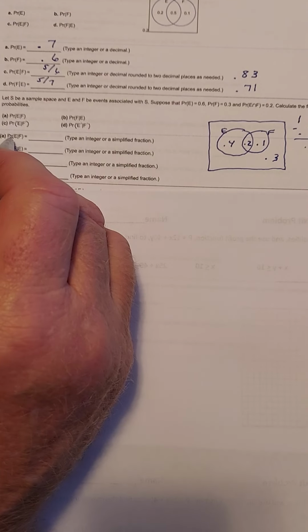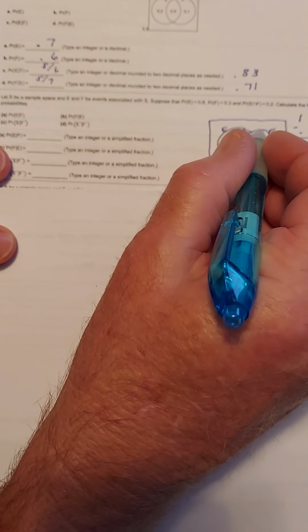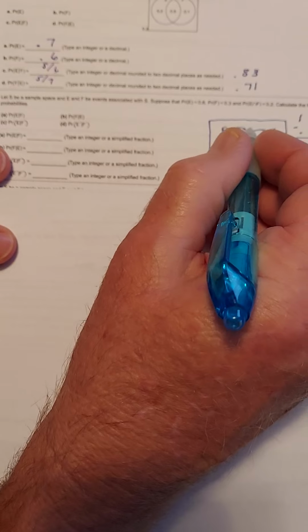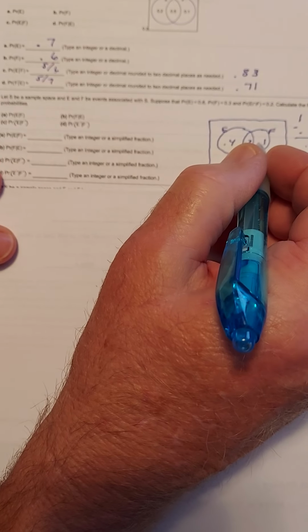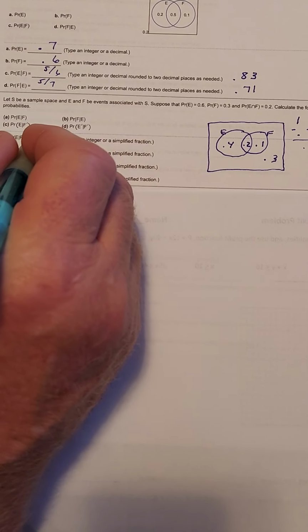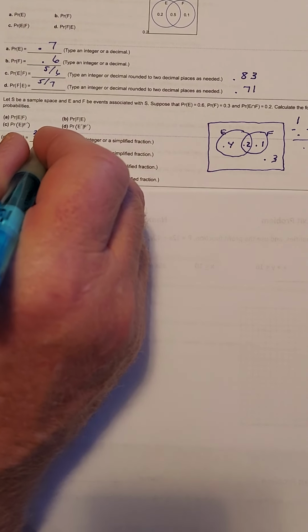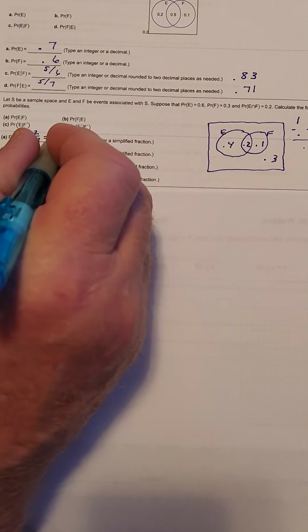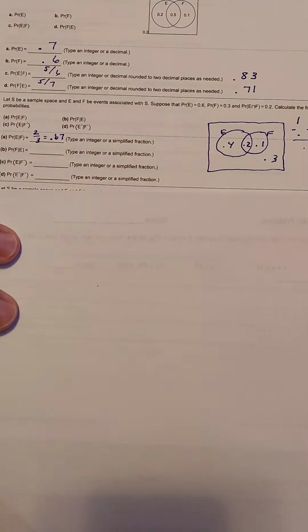Okay, so this says the probability of E given F. So here's F, so it'd be 0.2 over 0.3. So that's 2/3. And as a decimal, that's going to be 0.67.